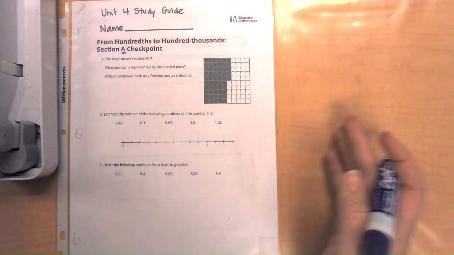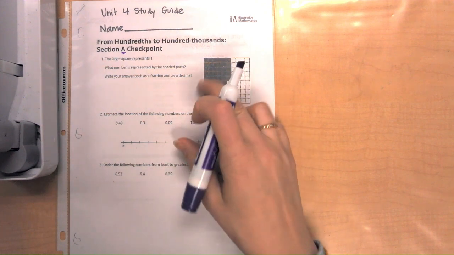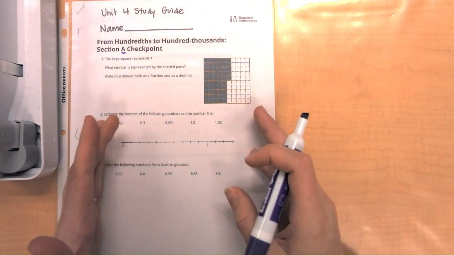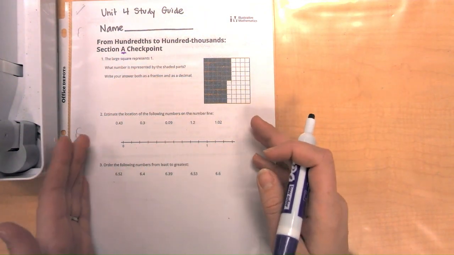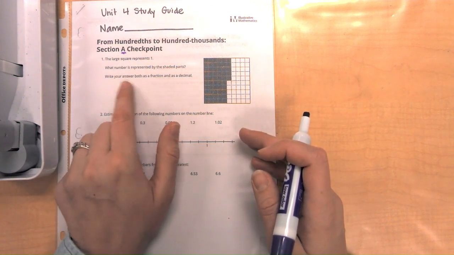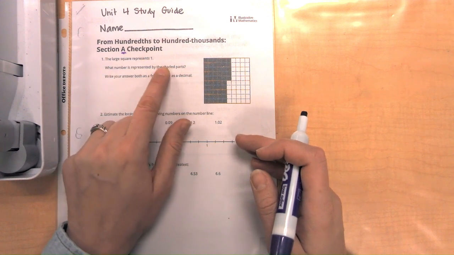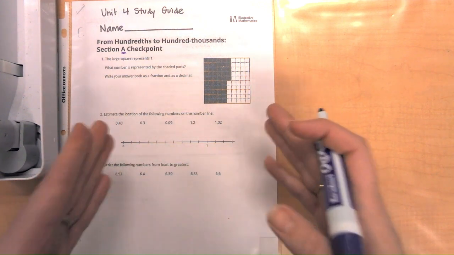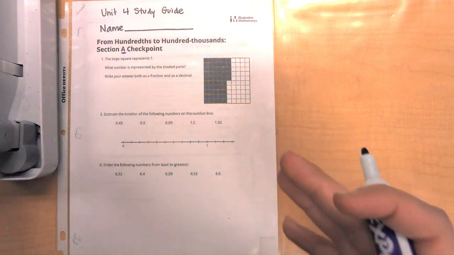All right, we are going to start by reviewing the Section A checkpoint portion of our study guide. This is decimals. This is way back. It's been a long time since we talked about decimals. The one thing we have to make sure that we do all throughout this test and throughout everything we do is make sure we read everything closely. They are always going to give you all the information you need to be able to make a good decision.